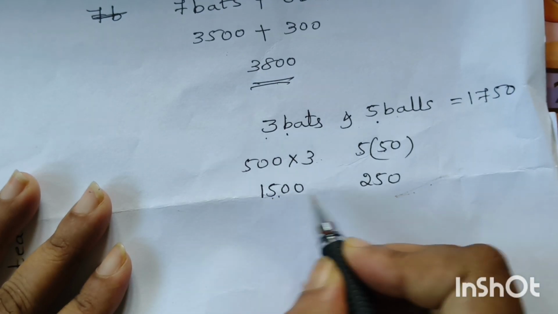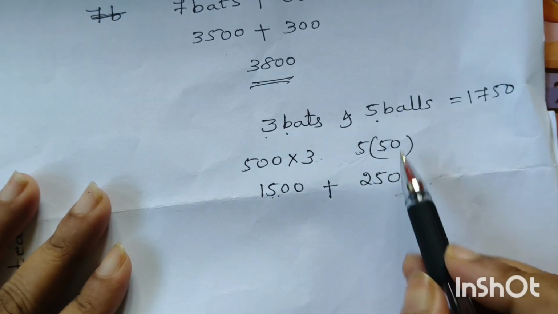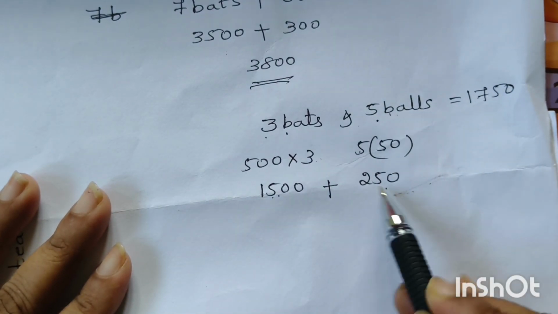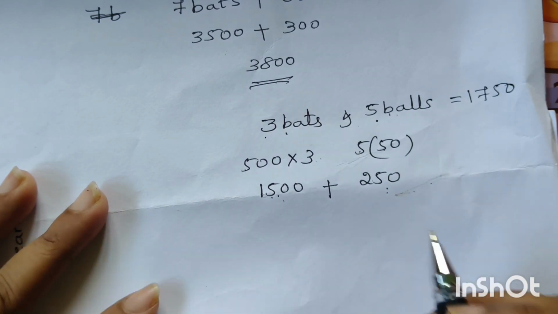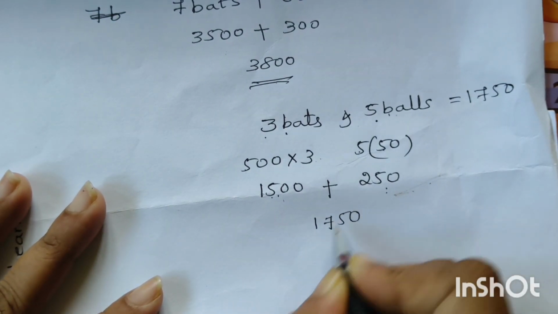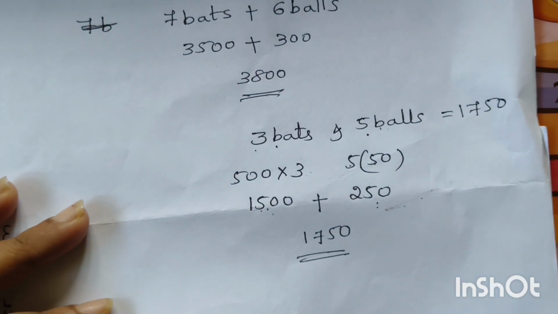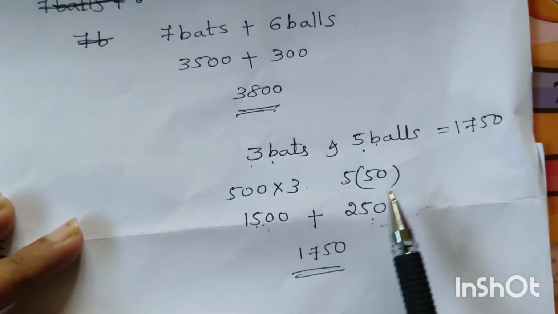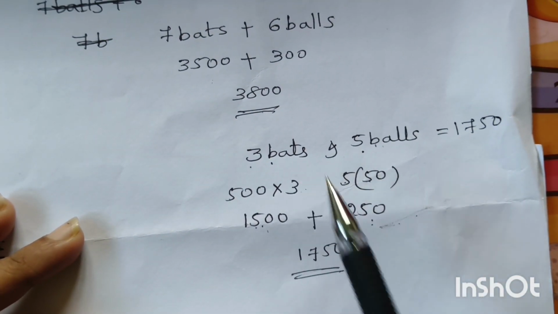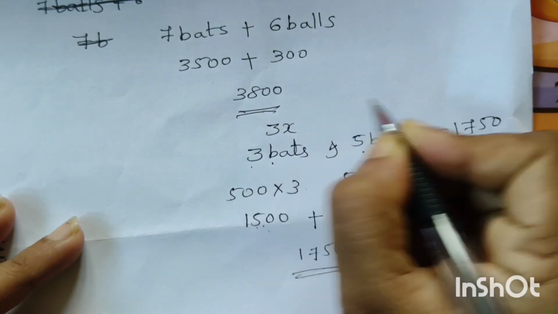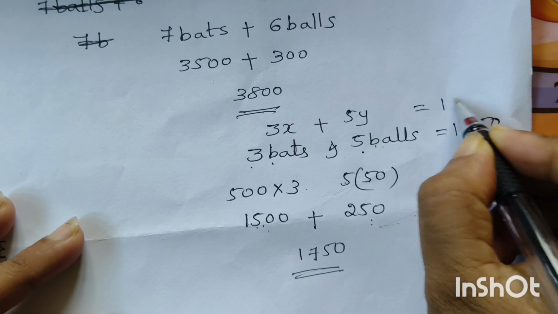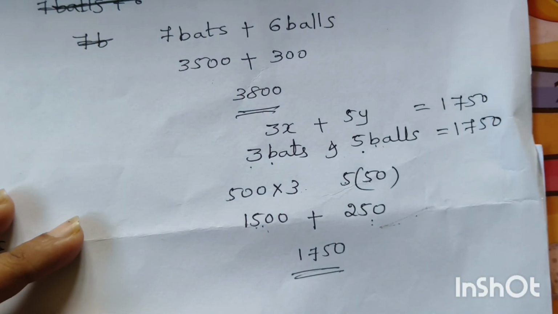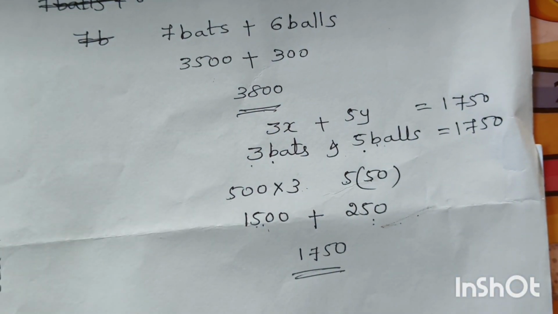For 3 bats 1500 plus for 5 balls 250. How much you will get? 1500 plus 250 we will get 1750. Right? That's what he paid in the second case. That is 3 bats plus 5 balls is equal to 1750 rupees. We have verified the equations.